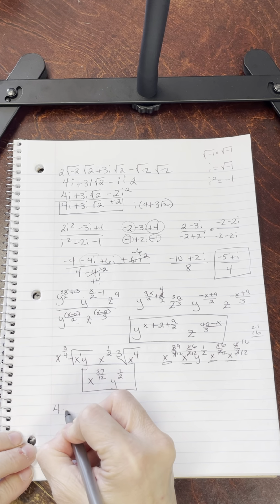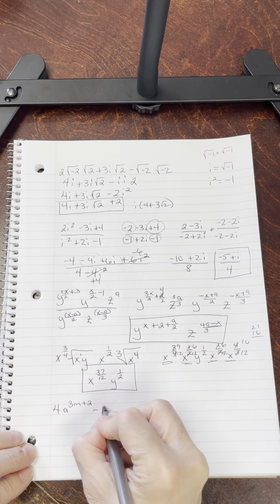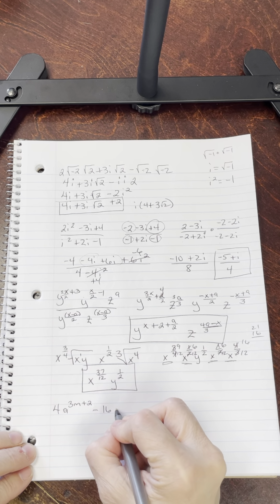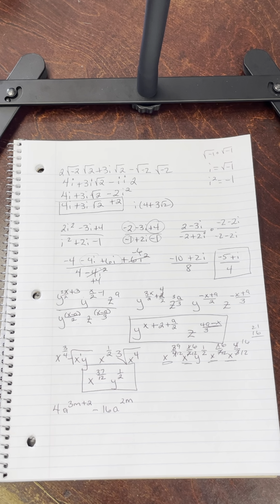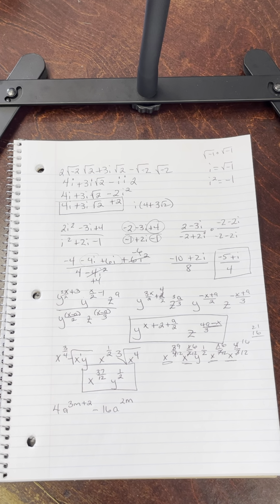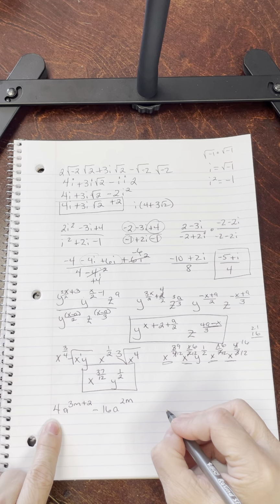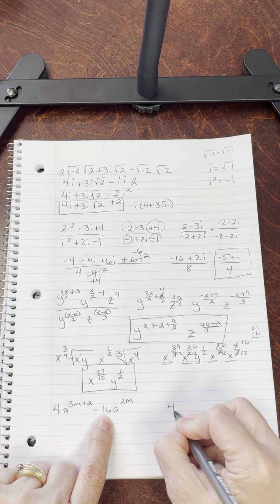They give us 4a to the 3m plus 2 minus 16a to the 2m. When I look at this, I don't have the same exponents, but I do see that I share a number between 4 and 16. This gives me a clue that I'm supposed to factor. And example 8 also tells me to factor, which means I'm looking for what can I pull out. So what number can pull from 4 and 16?